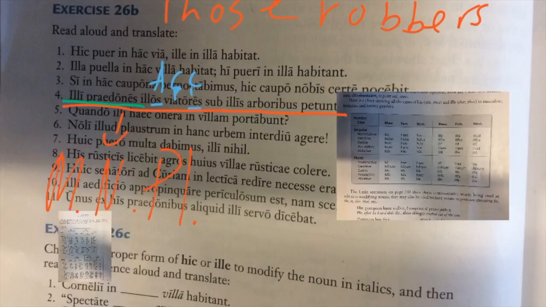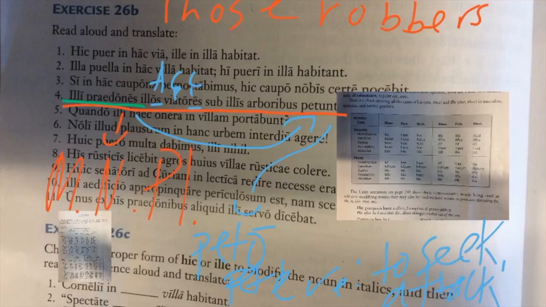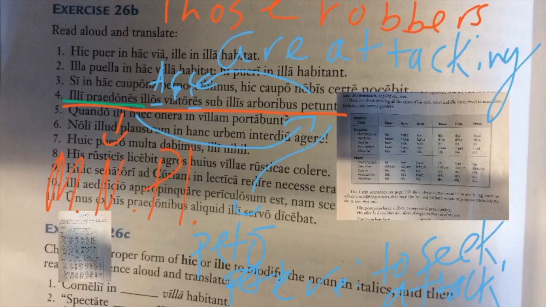So we can't do anything with that. We need to go down to our verb to see what's going on here. Petant is from peto, petere, meaning to seek, or probably better in this case, to attack. So those robbers are attacking, as it's present tense, third person and plural. Those robbers are attacking, and then we can go back to our direct object, illos viatores, which is those travelers.